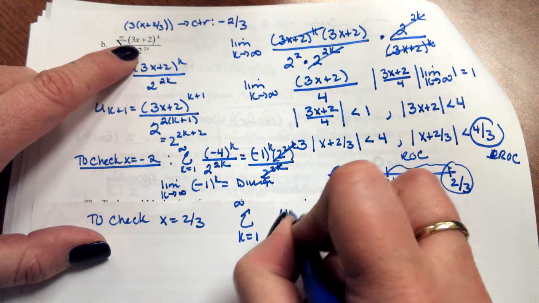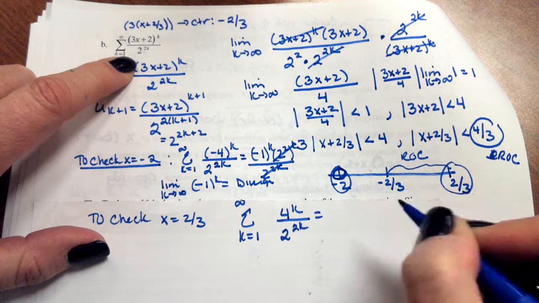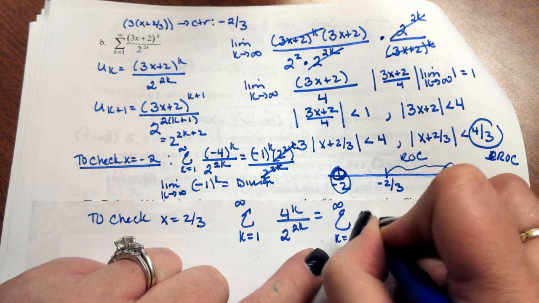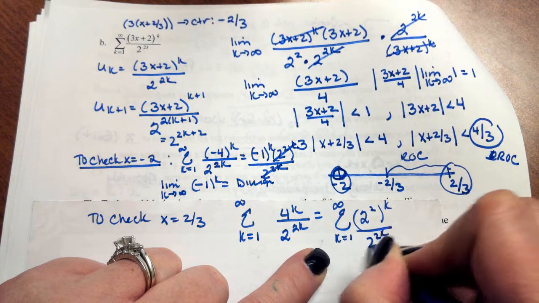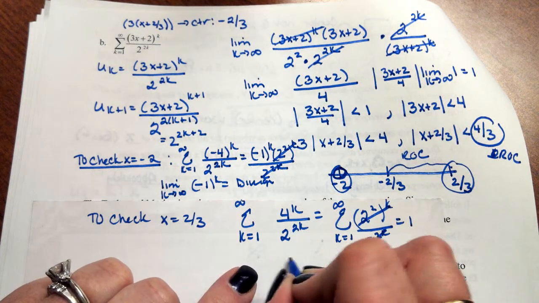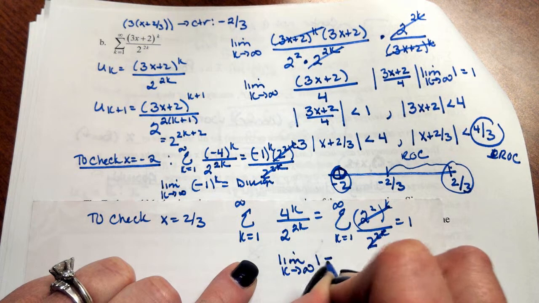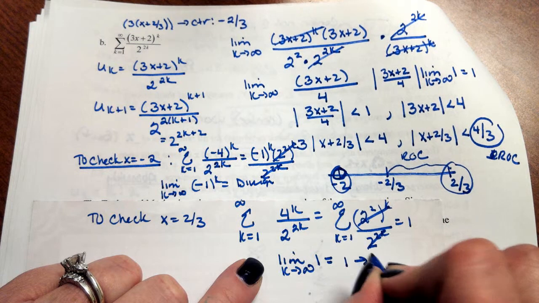So I'll have a 4 to the k in the numerator all over a 2 raised to the 2k. Again, another way I could write that for k is k equals 1 to infinity of 2 squared raised to the k all over 2 to the 2k. So I'm left with a 1. Then by my divergence test, I can find the limit as k goes to infinity of 1, which is just going to be 1. So it is going to diverge.